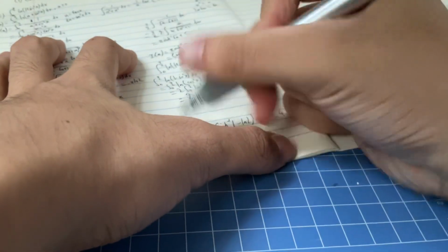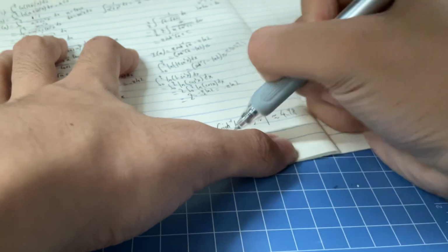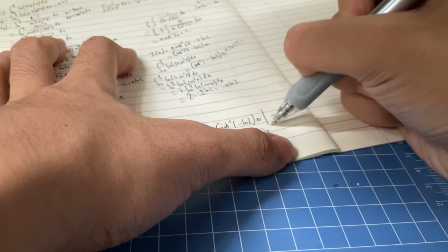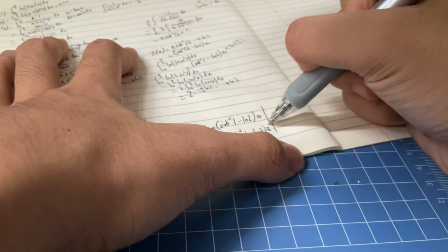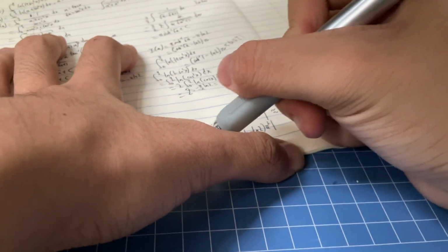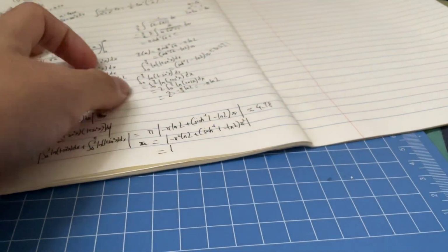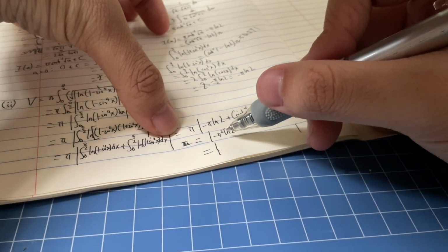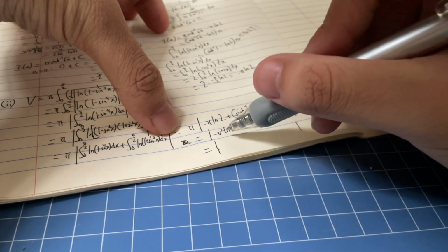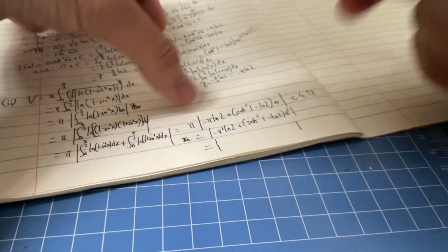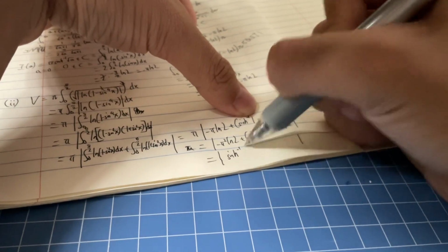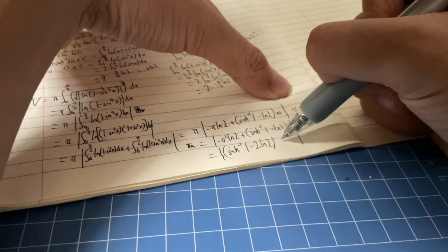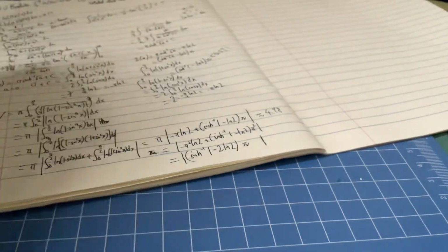We can simplify it more, I think. Negative pi square ln 2 plus inverse sinh of 1 minus ln 2 times pi square. And then you can combine them into the absolute value of this. So it should be pi square times the absolute value of inverse sinh of 1 minus 2 times ln 2.